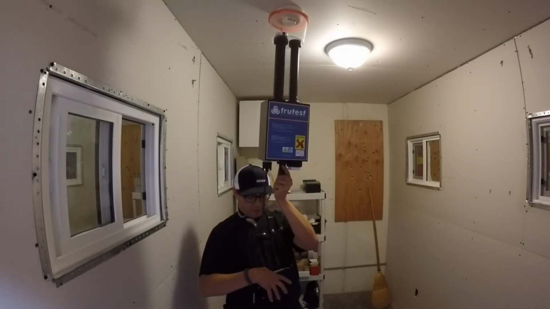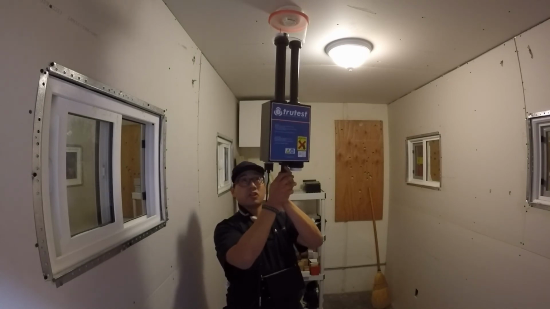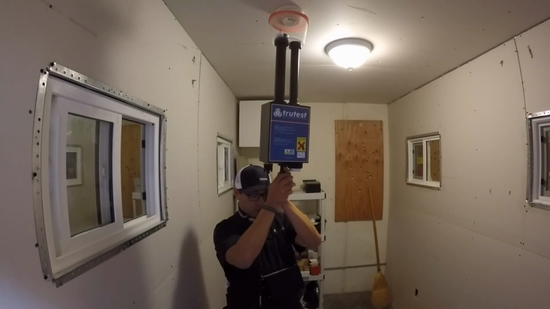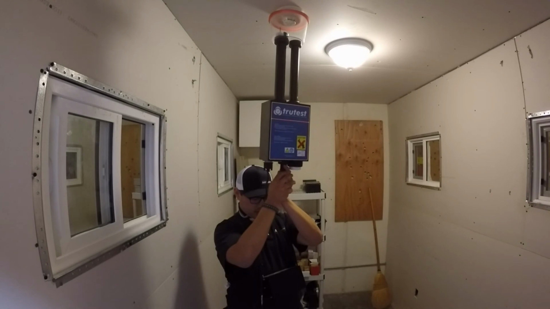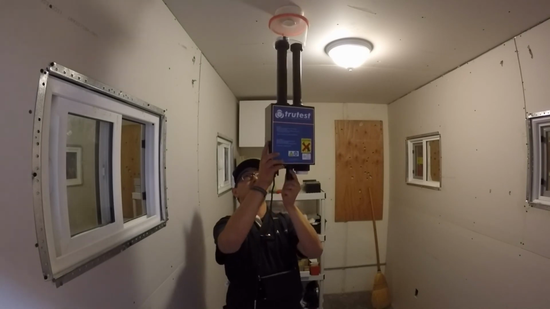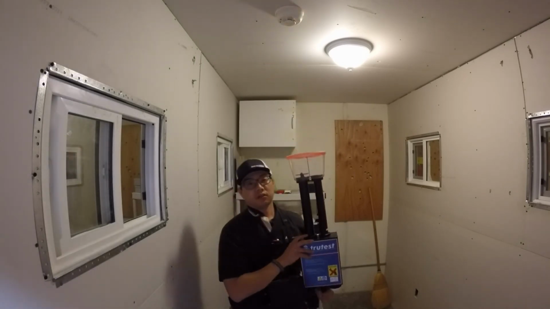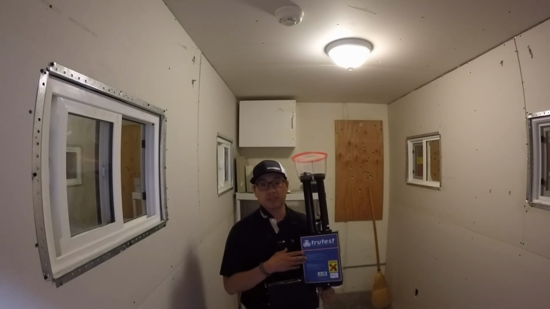I'm going to hit stop. And now it says the reading is at detectors pass. The reading is 3.42%. It's clearing out the smoke. And then right when it says 51%, then it will say remove the Trutest. That's how you test a smoke detector using the Trutest smoke sensitivity tester.